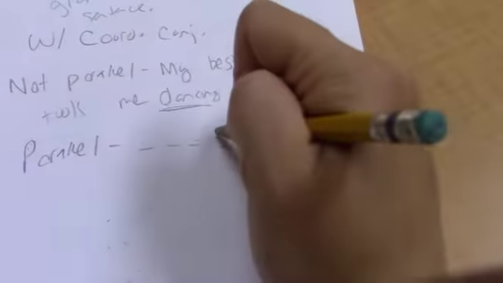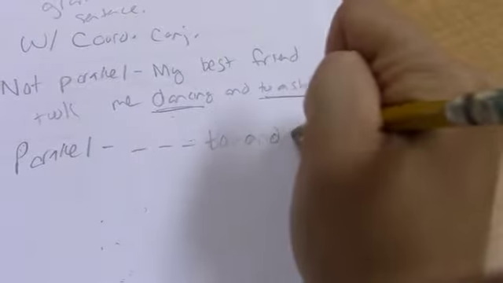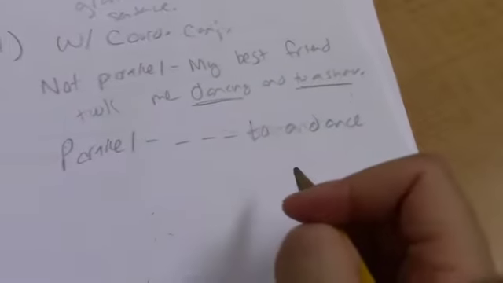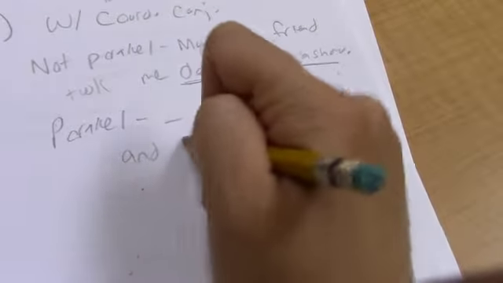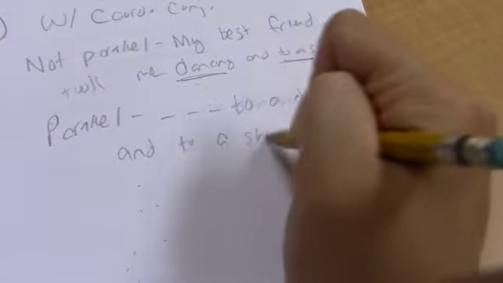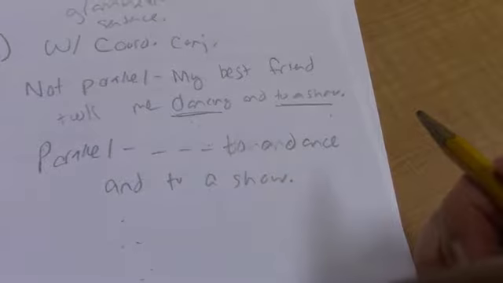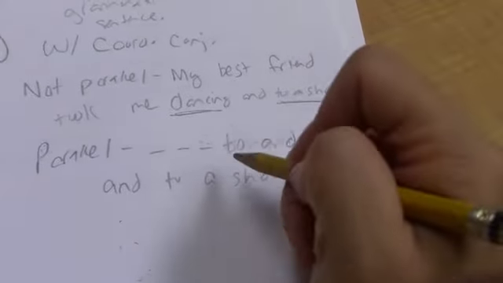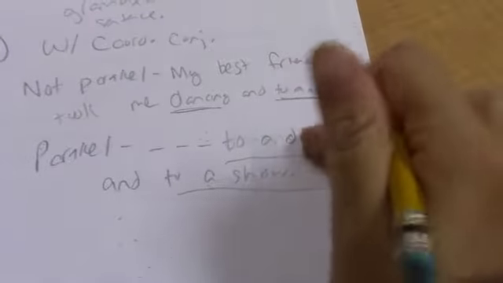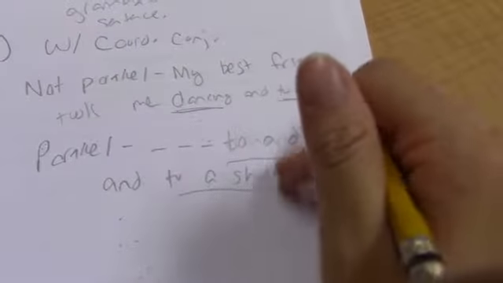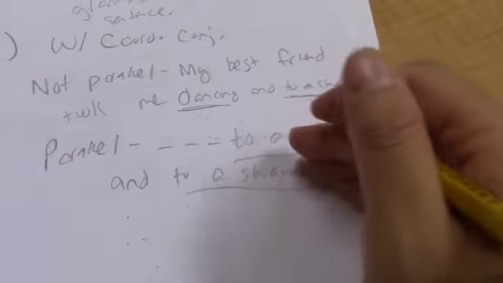It's going to be easier to change dancing, so I'm going to change dancing to a dance and keep to a show the way it is. So now my sentence would read, my best friend took me to a dance and to a show. Notice, to a dance and to a show have similar patterns. They have parallel structure.